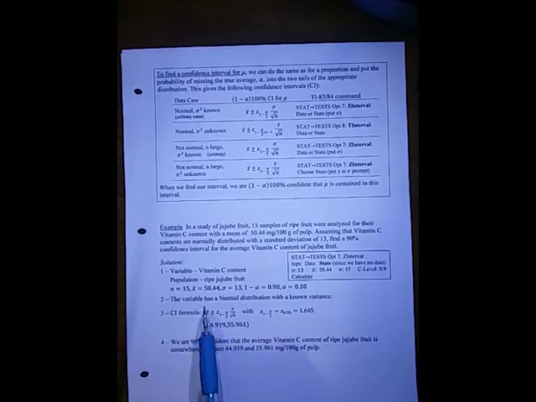Again, remember, this is assuming that the variable has a normal distribution with a known variance. Then this would be an appropriate confidence interval. And then we are 90% confident that the average vitamin C content of ripe jujube fruit is somewhere between 44.919 and 55.961 milligrams per 100 grams of pulp.